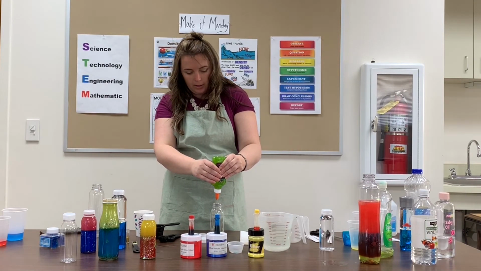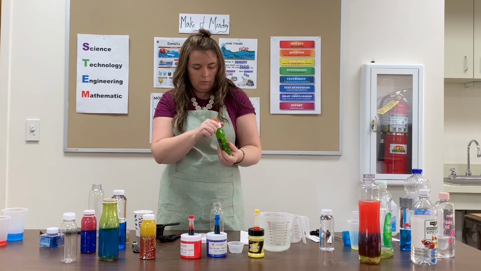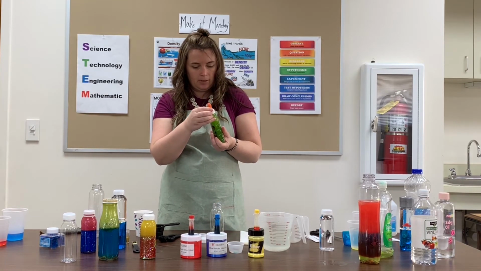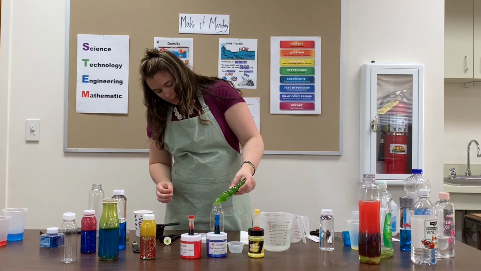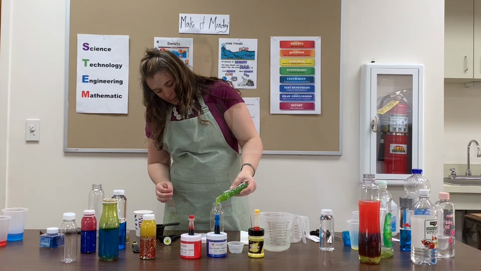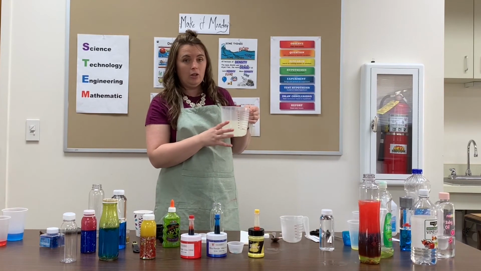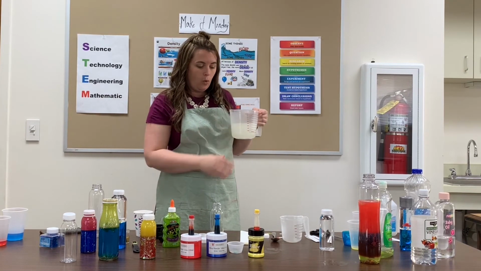You want to do about a teaspoon or tablespoonful. Not wanting to come out the top, so we'll just squeeze it in. Okay, for your water, you want to have not hot water, but you want it to be warm.